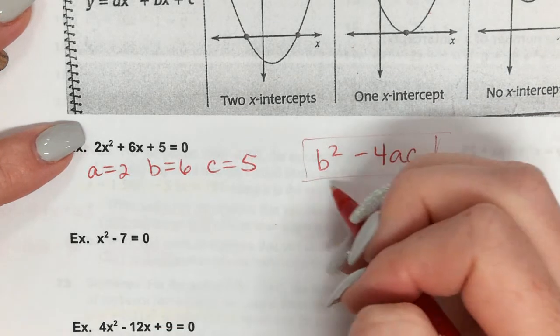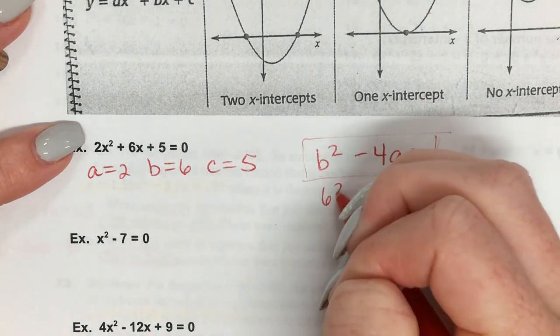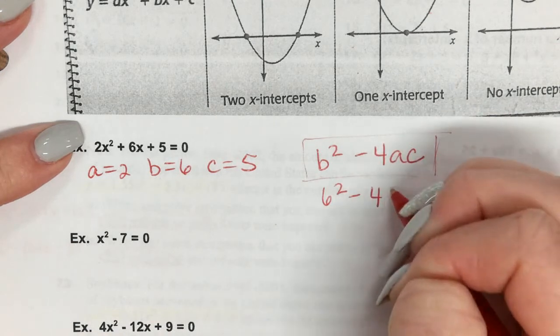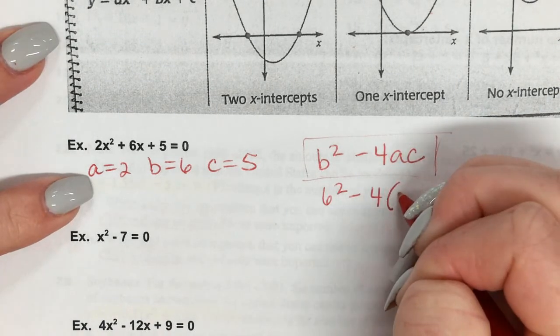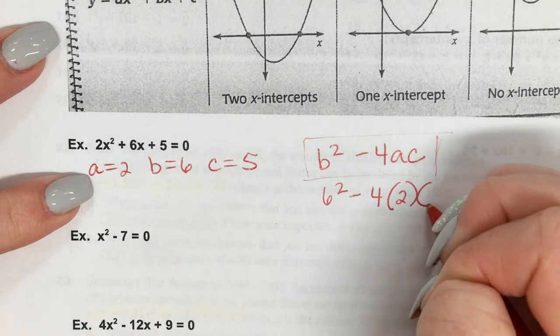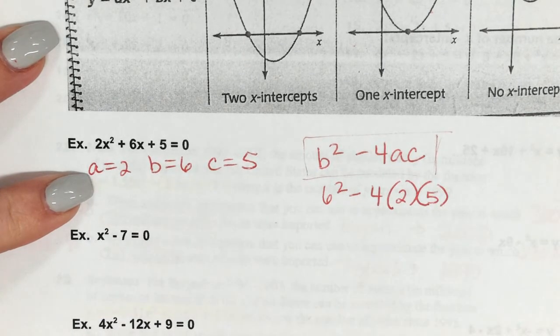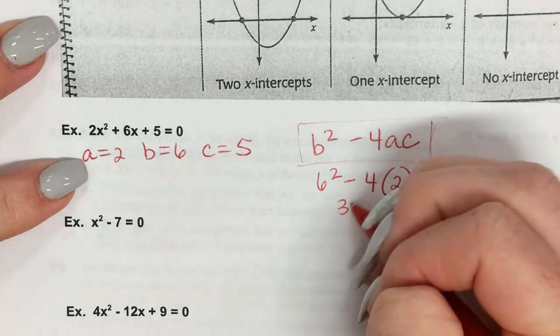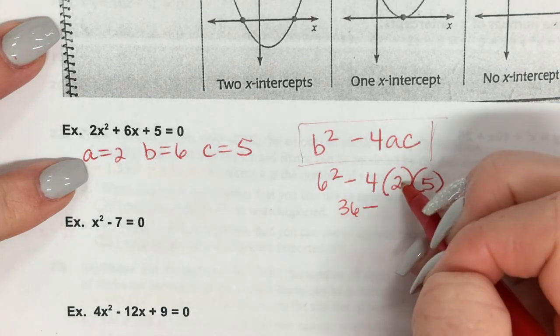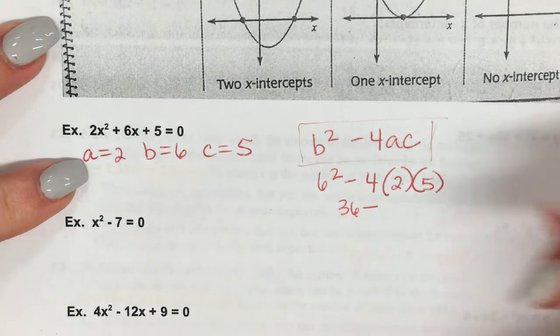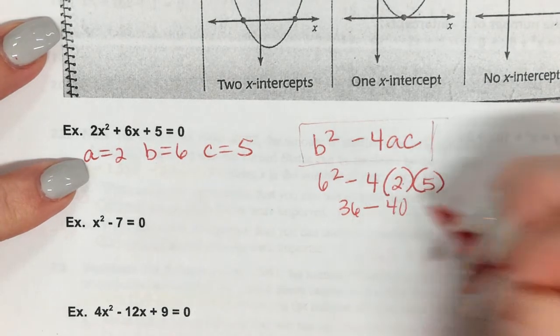All right, so let's just plug it in. B squared is 6 squared, minus 4 times 2 times 5. You can just stick it in your calculator. 36 minus 4 times 2 is 8, and 8 times 5 is 40. What's 36 minus 40?